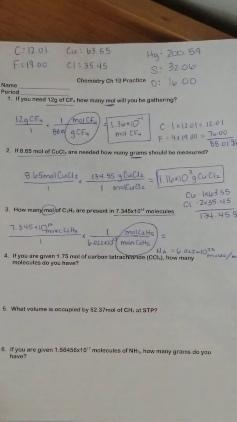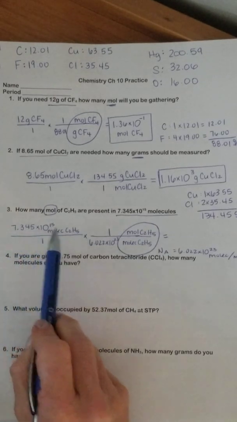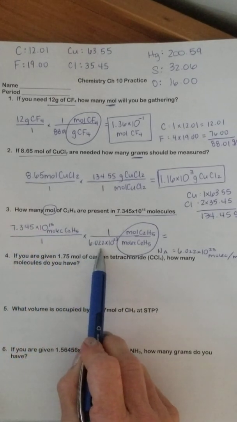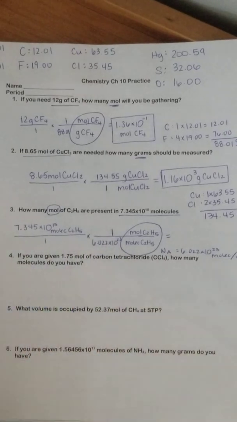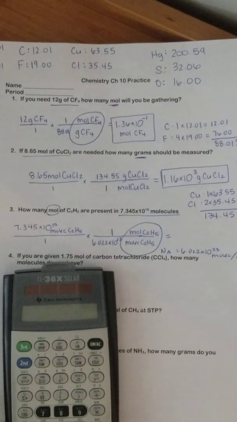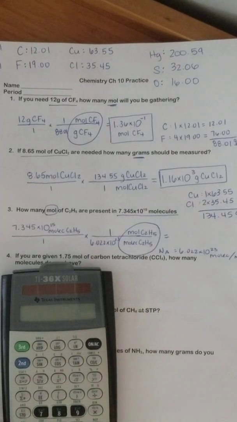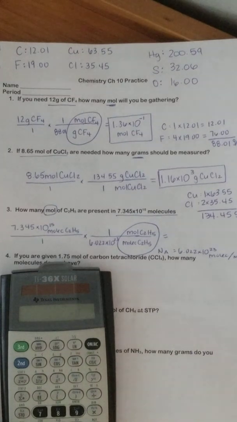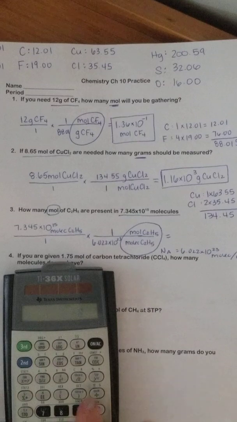equals. Now, before I get started with this, I want to estimate. If I'm doing 7.345 times 10 to the 15 divided by 6.022 times 10 to the 23rd, in terms of my exponents, I'm expecting something along the lines of 15 minus 23, which is going to give me -8. So if I get an answer somewhere close to -8, -7, -9, I'm going to feel really confident about my ability to enter that into my calculator.